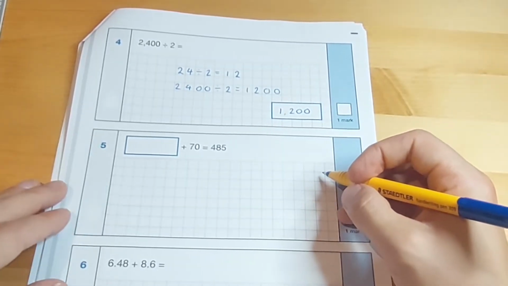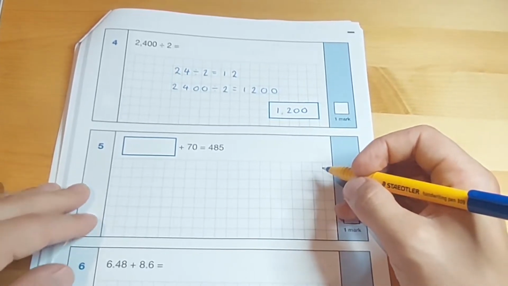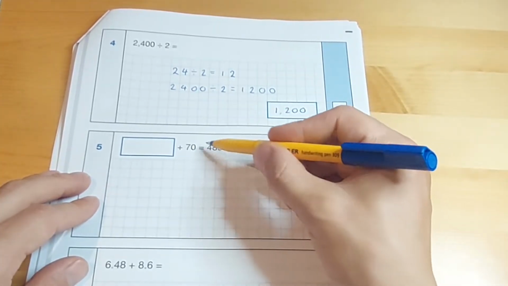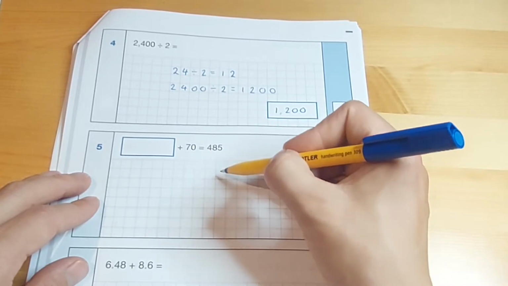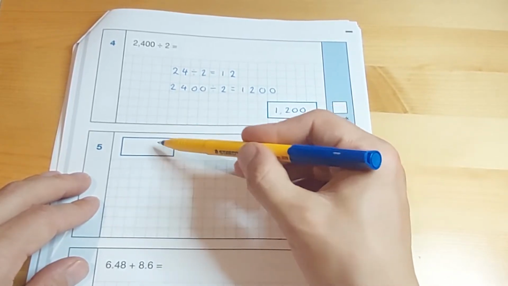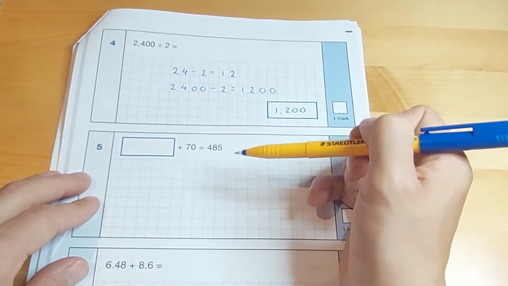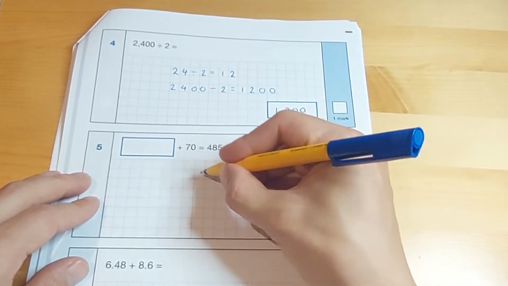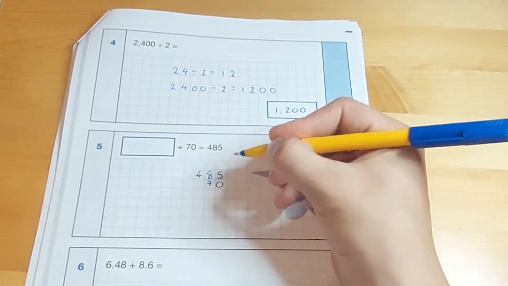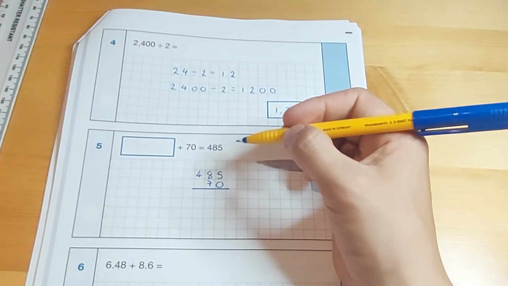Question number 5. Something add 70 equals 485. So, with this question again, the equal sign appears to be in the middle of the equation. So we have an answer here, and then we've got a missing number here. So something, when added to 70, makes 485. So once again, I'm going to take 485. I'm going to subtract 70 from that number. So essentially, I'm doing the inverse.